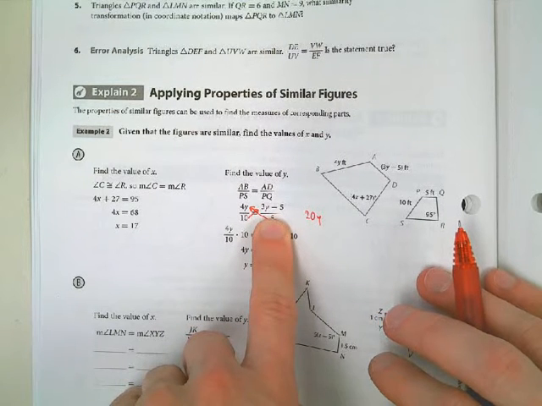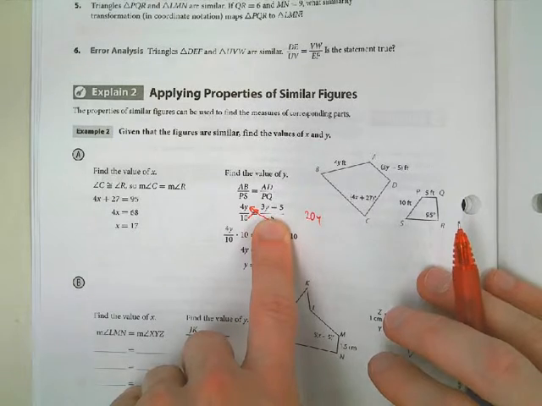The 10, when we multiply it to the 3y minus 5, what gets multiplied by the 10 there?